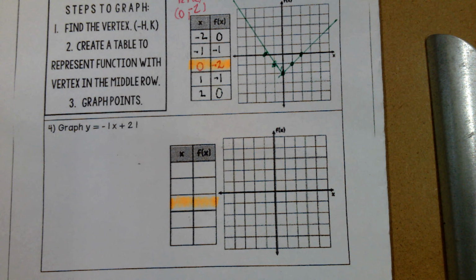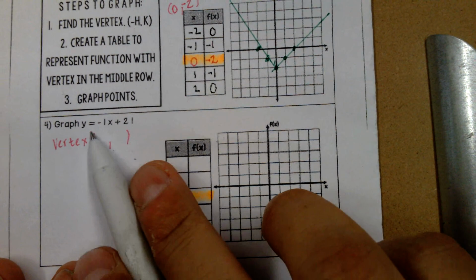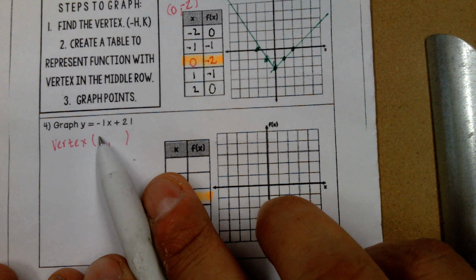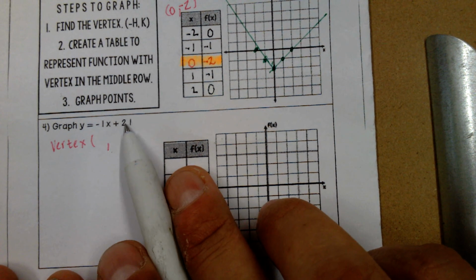Starting with the vertex, would you please write down the vertex value? Okay. What's the x value in the vertex? -2, right? Remember, whatever you have here, flip it.